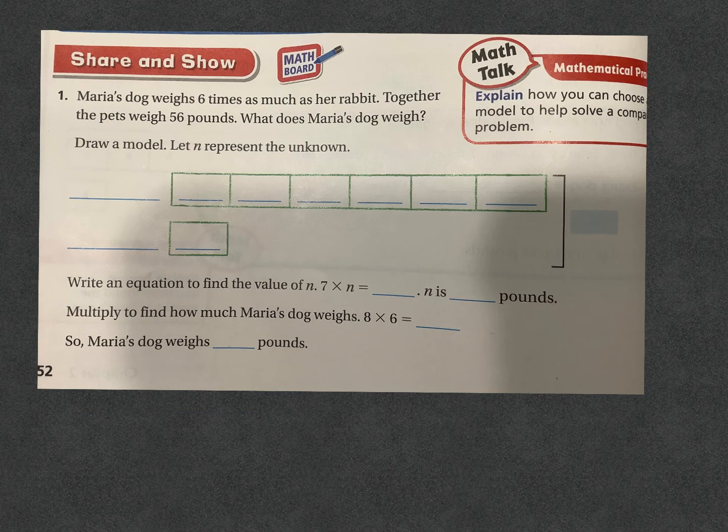Okay, it's probably a little bit making sense, but still a little foggy. Practice helps a lot. Let's look at another problem. This is on page 52.